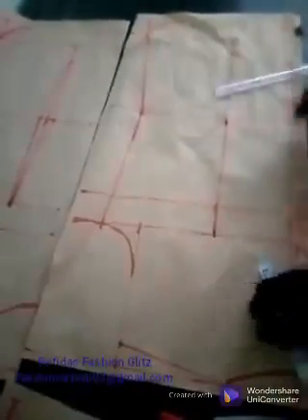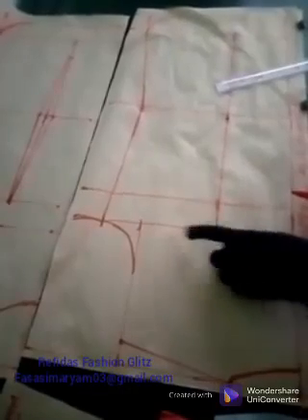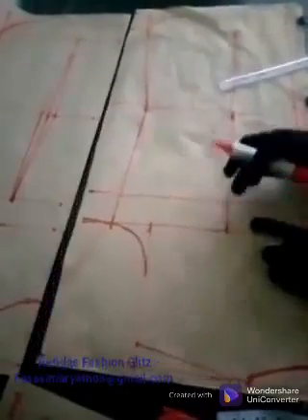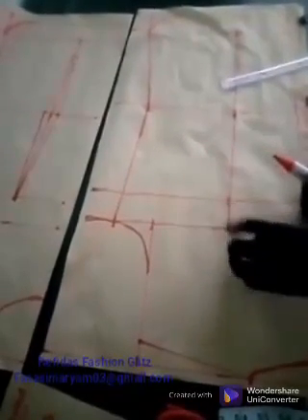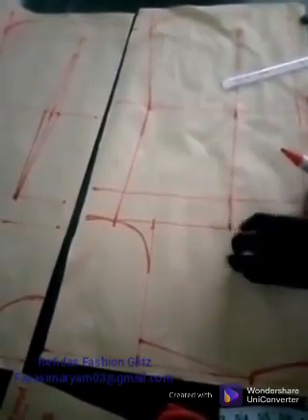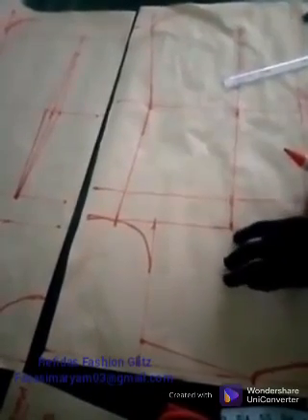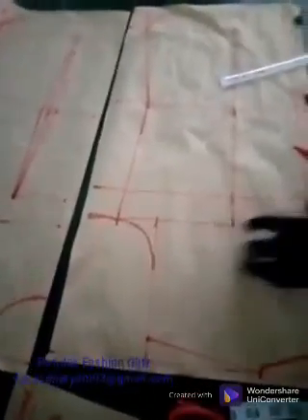But for the back, we don't need the armhole line for the front measurement. We start from the bust point line. So for the back, you are going to draft it also on the armhole line. The 4 inches, you are going to draft it here also.